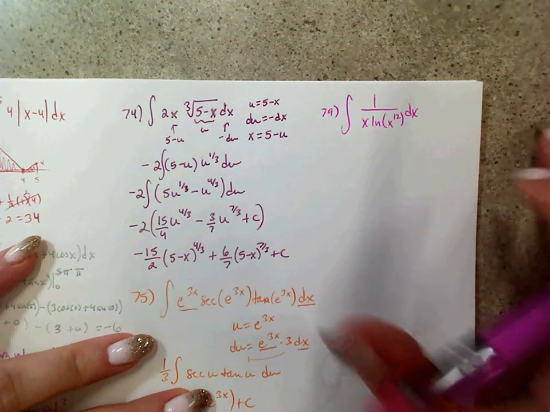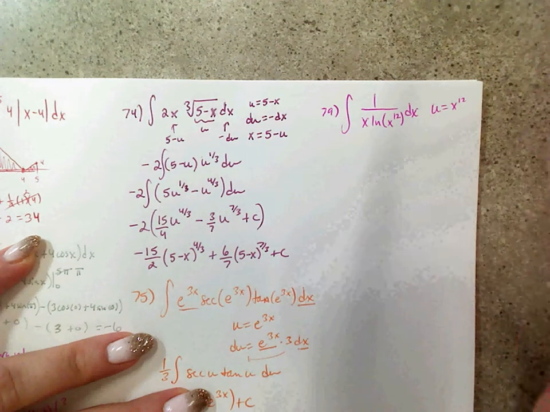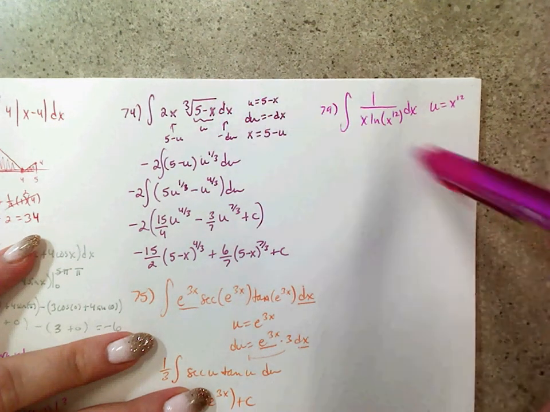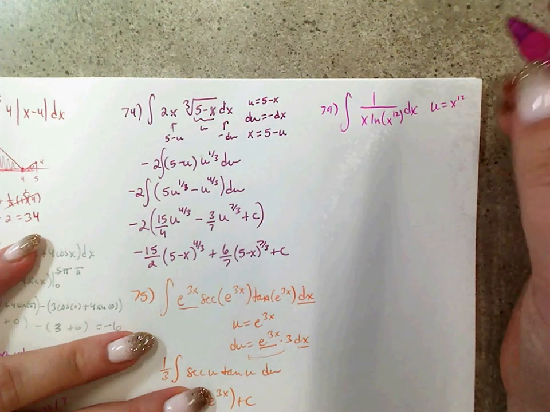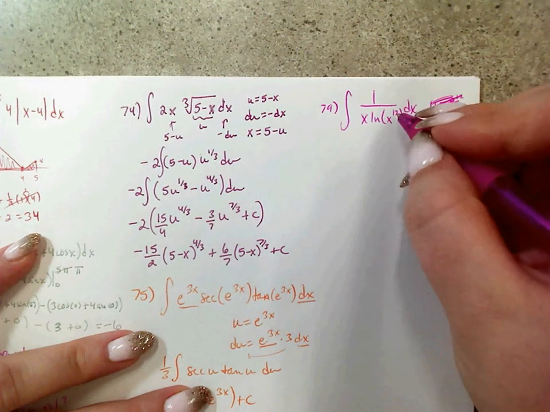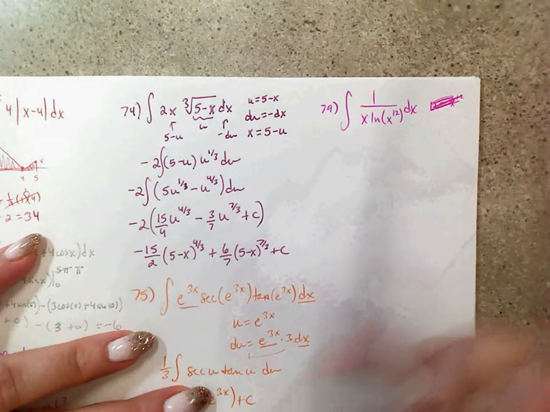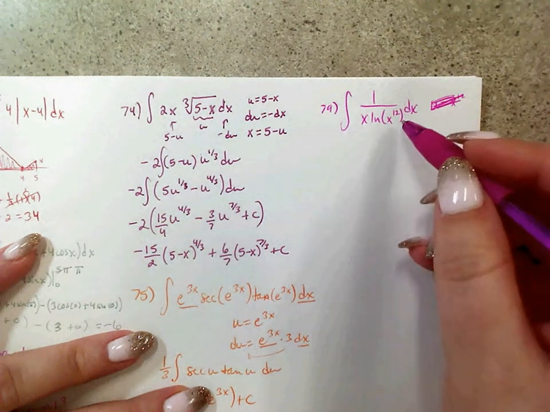Alrighty then. I'm going to let u be x to the 12th. No, nope. I'm going to use log properties. I'm going to move that 12 to the front because otherwise I don't have a 12x to the 11th anywhere.